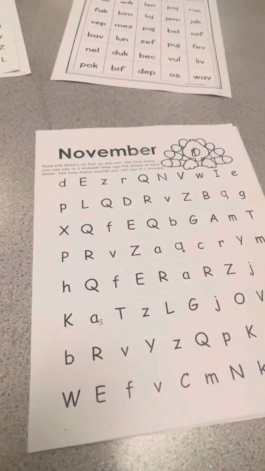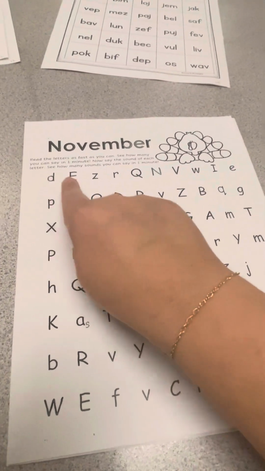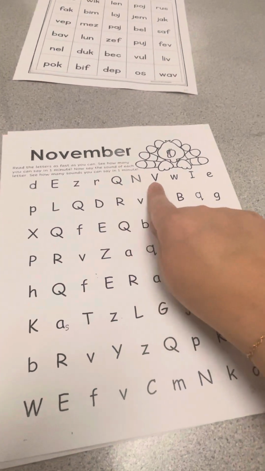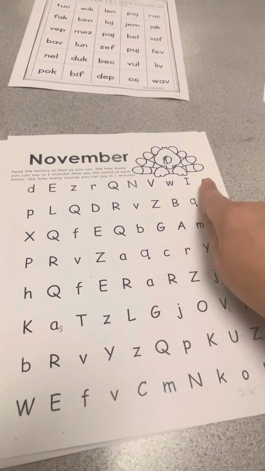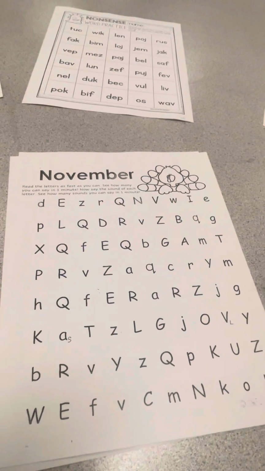On this one, you just set the timer for 1 minute, and they go through and say the letters D, E, Z, R, Q, N, V, W, I, E, P, and they continue until the timer stops, and hopefully each night they keep getting further and further down the page.